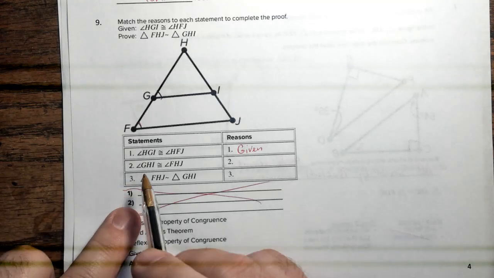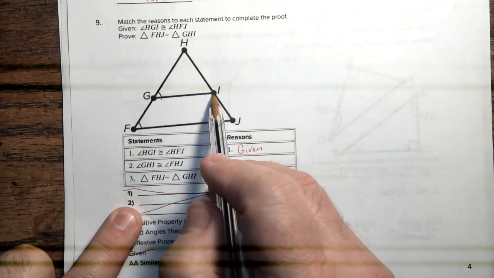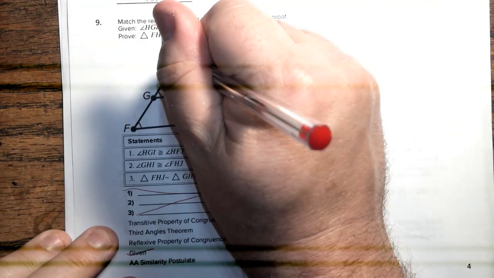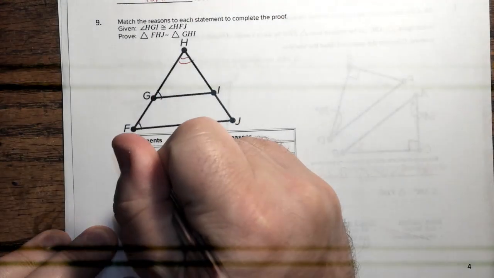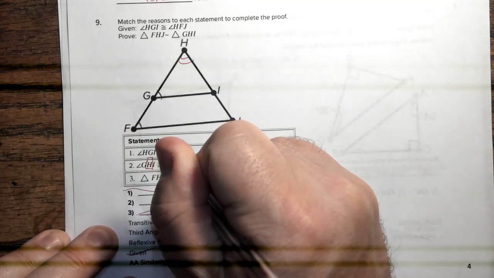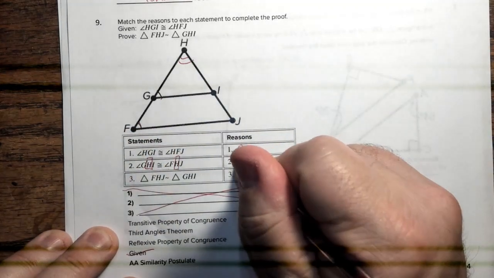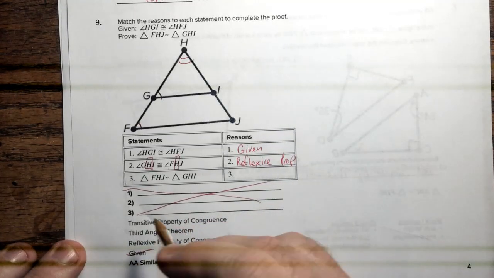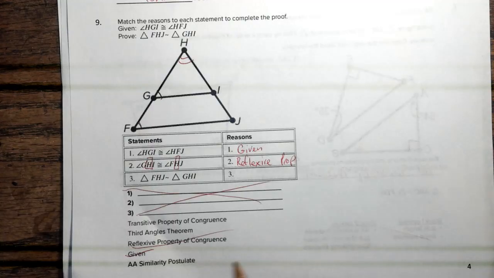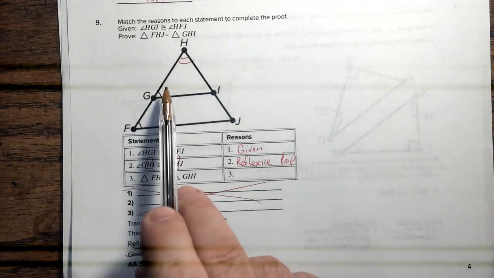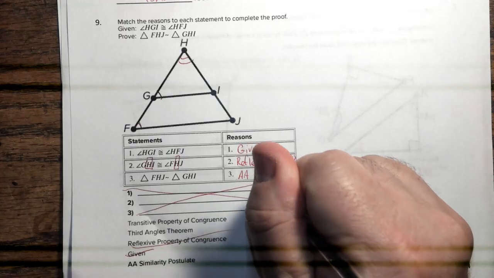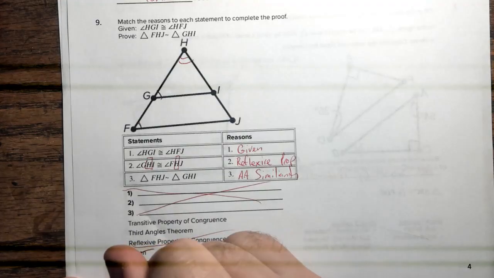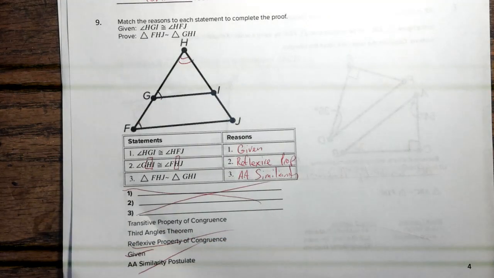All right, number 2 says that GHI and FHJ are congruent. Well, those are the same angle. I told you guys before, the middle is our vertex. They're both H, so it's the same angle, and that is reflexive. And number 3, they're asking how the triangles are similar, and we have an angle and an angle. So that's angle-angle similarity, or AA. And of course, those were choices, so that helps.